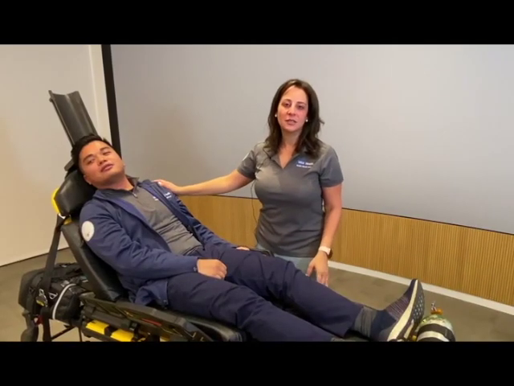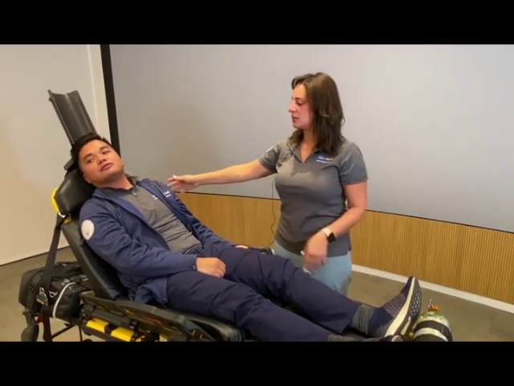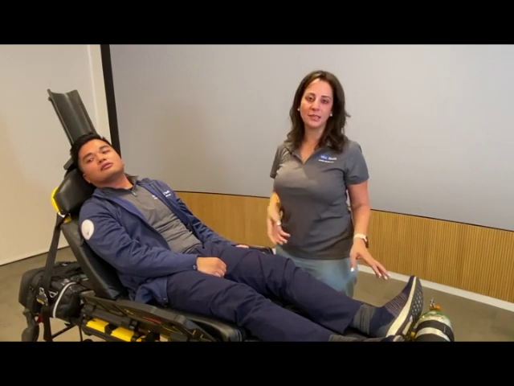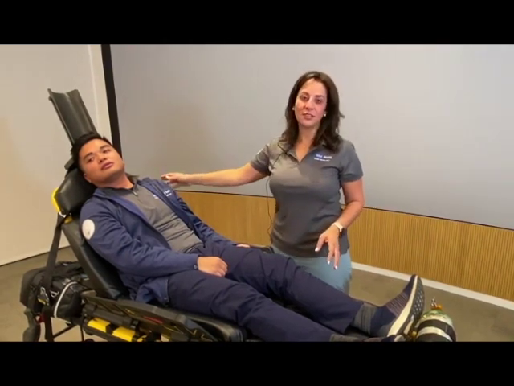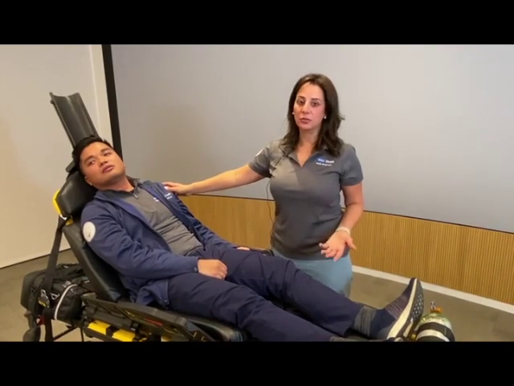Okay, now we're going to demonstrate one of the important signs of right MCA syndrome. In addition to having weakness on the left side of the body, face, arm, and leg, and sensory deficits on the left side of the body, patients may also have something called neglect. That's a really important cortical sign.